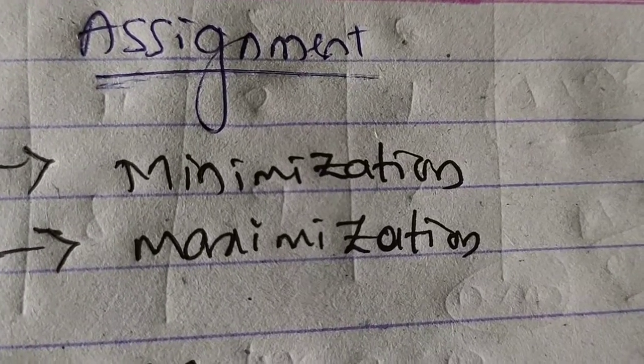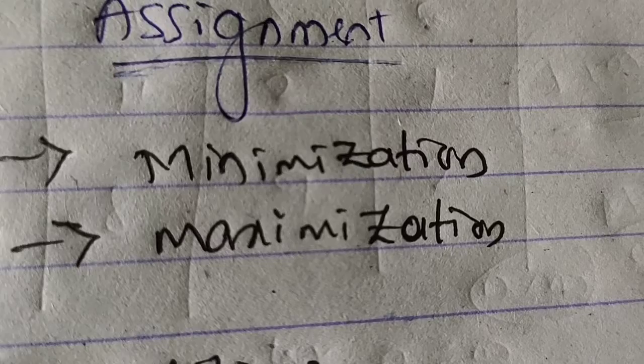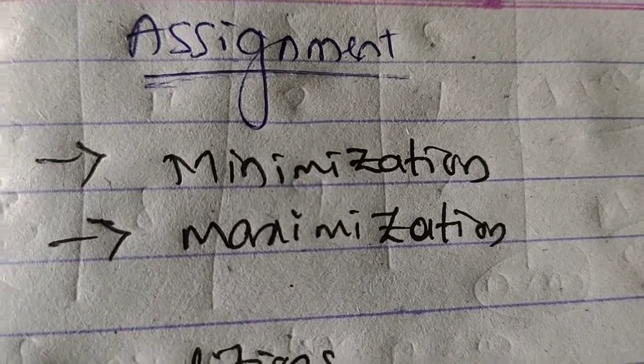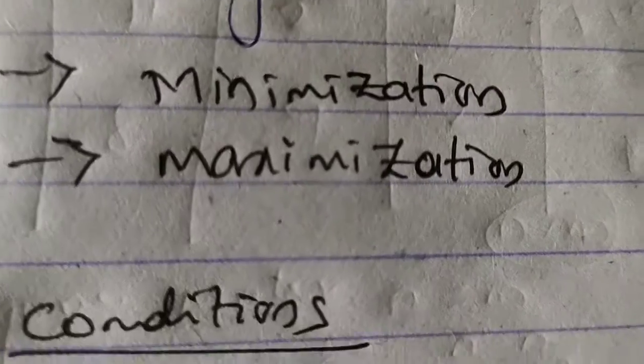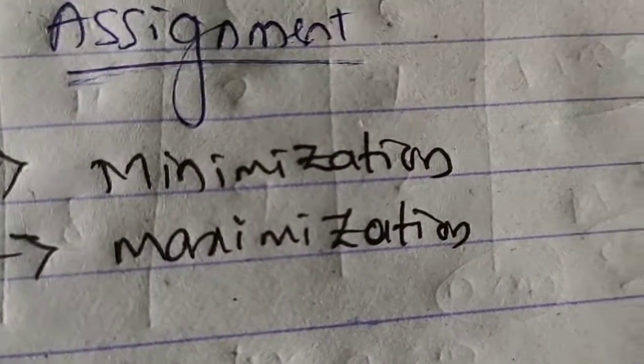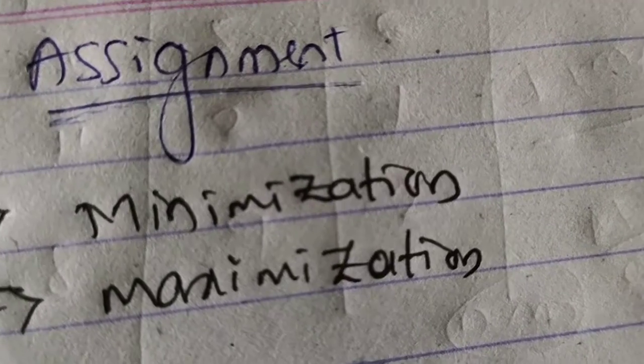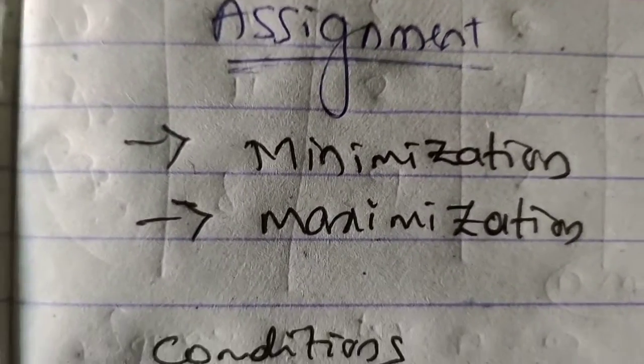Here in the assignment problem we have two concepts. One is the maximization problem, another one is the minimization problem. In the maximization problem we are concentrating on profit. In minimization we would like to reduce the cost of manufacturing things. Based on these two concepts we solve the assignment problems.